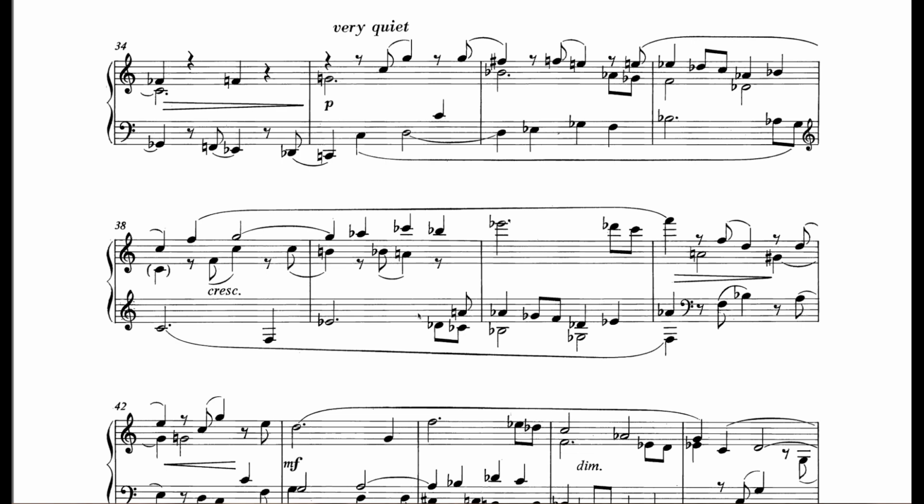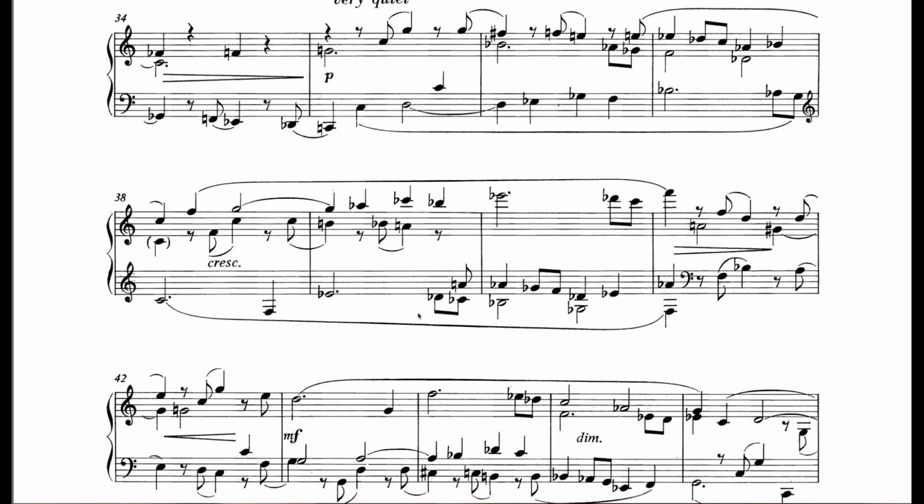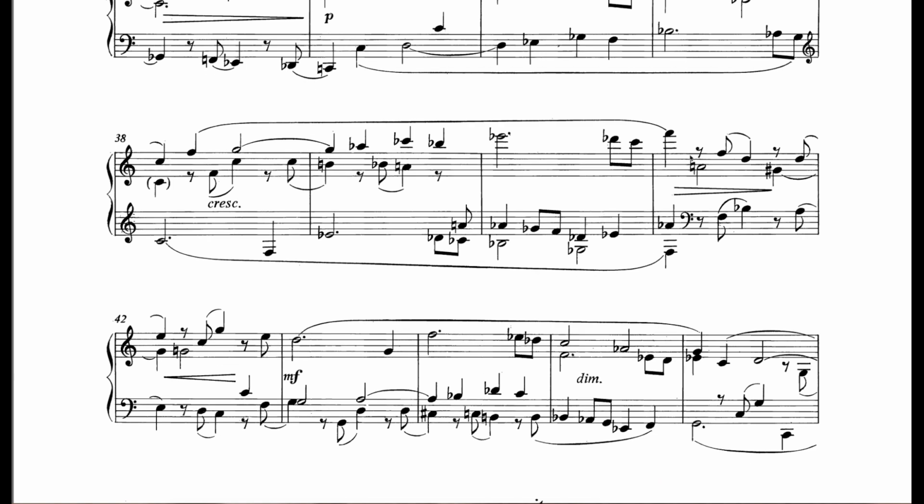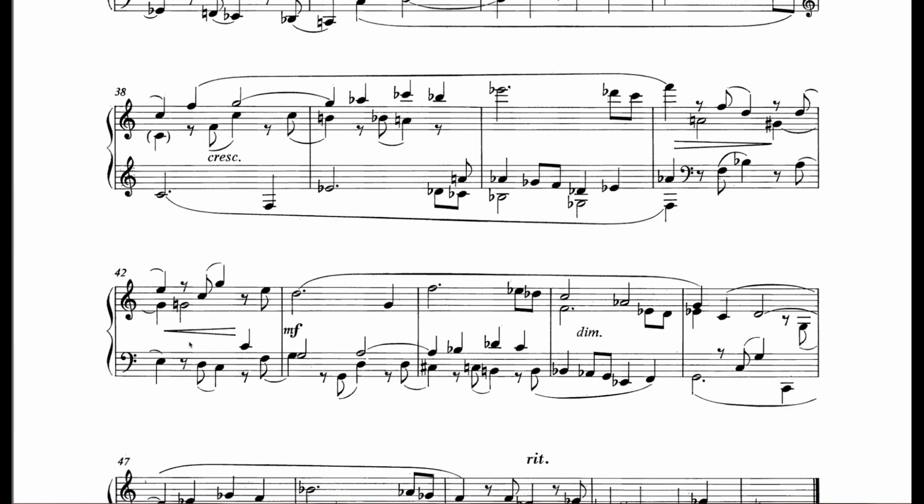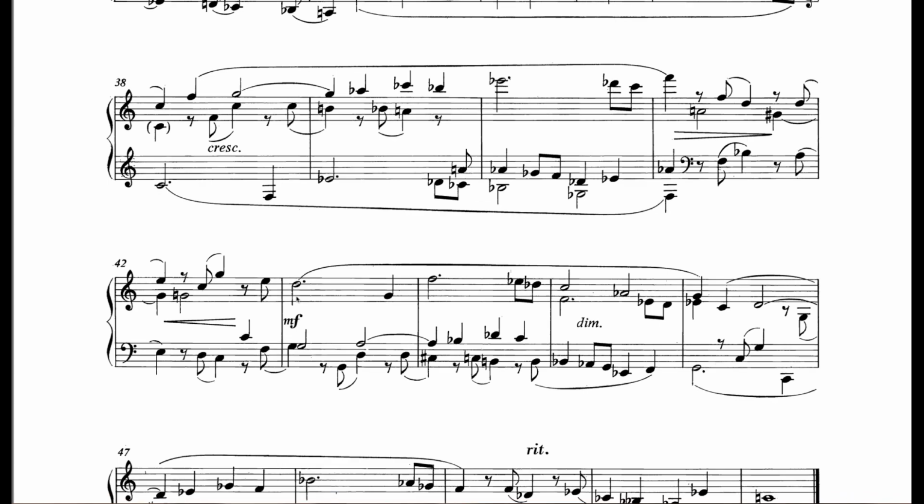The next place is actually right where we stopped there, measure 41. Measure 41 and 42 I would mark as a bridge section, just a short bridge. And then when we arrive at measure 43, we have a statement of the first subject in the soprano. And then now the second subject is below.